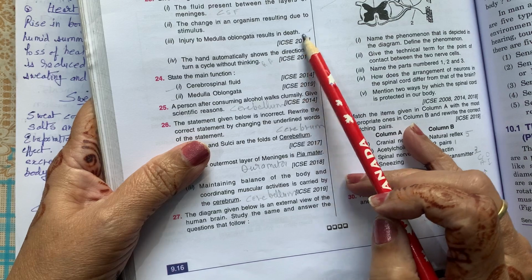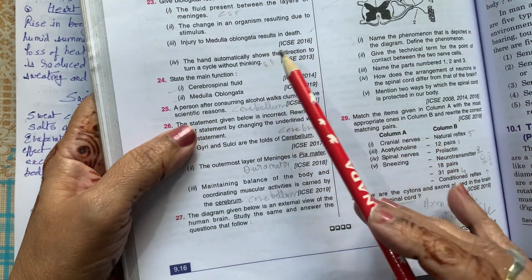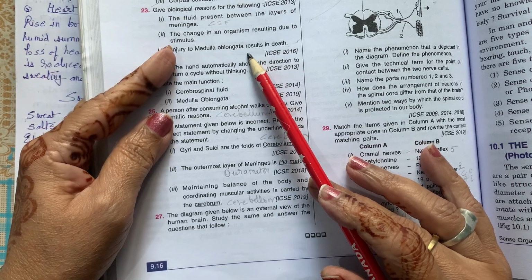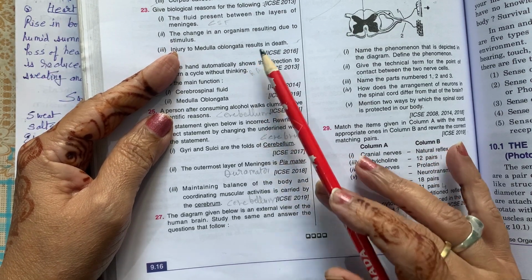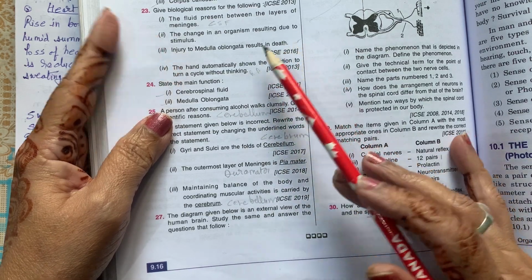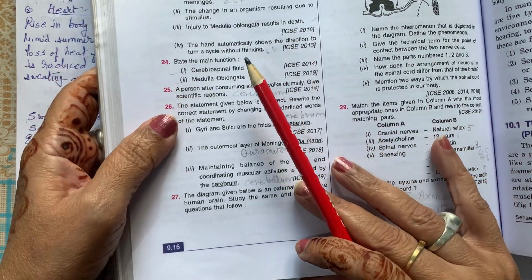Injury to medulla oblongata results in death because it controls all involuntary actions. When medulla oblongata is injured, all involuntary activities, your respiration, breathing and heartbeat, everything stops, so the person is not able to survive at all.